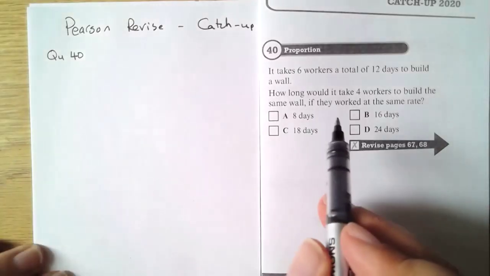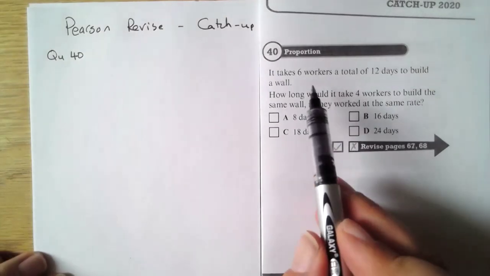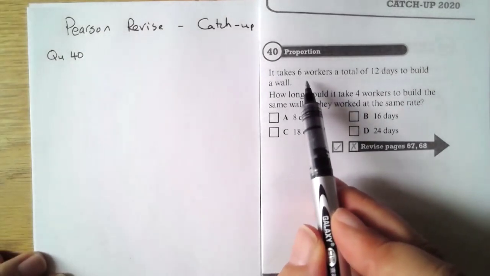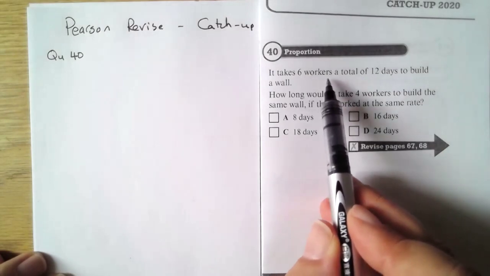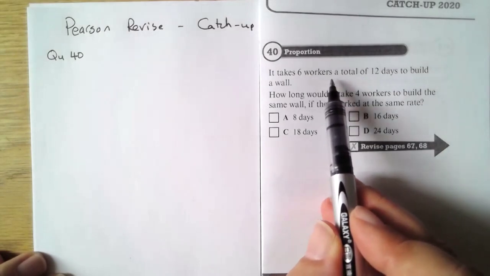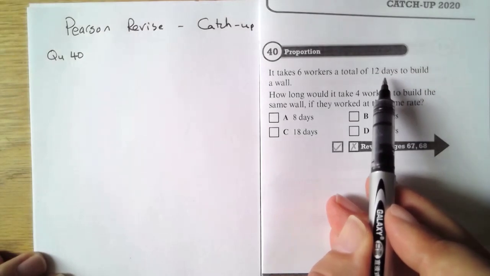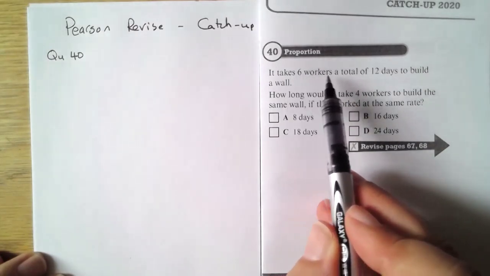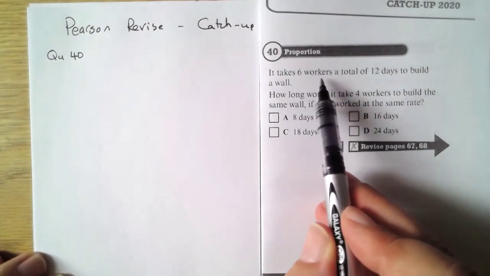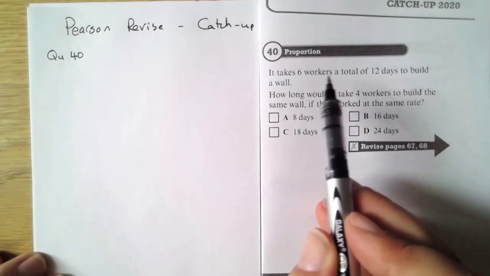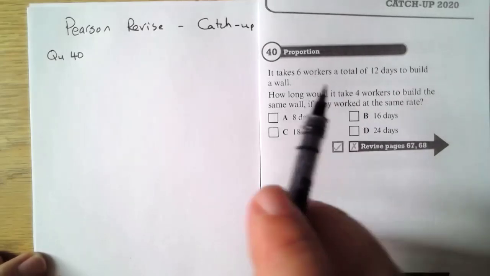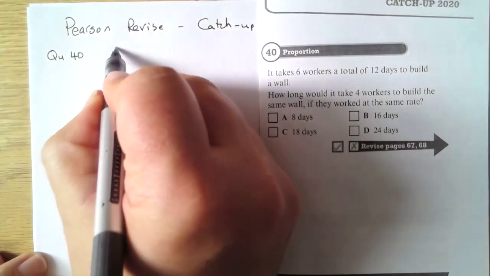Question 40, proportion. Now, this, we need to use logic. We need to think about, if we reduce the amount of workers, will the amount of time taken to build a wall increase or decrease? So if we reduce it to one worker rather than the 6 workers working at the same time, this will go up, this will go down, this will go up. So it's what's called an inverse proportion question.